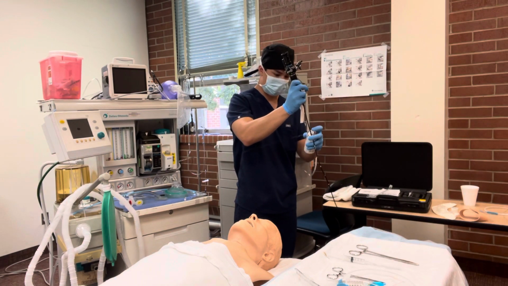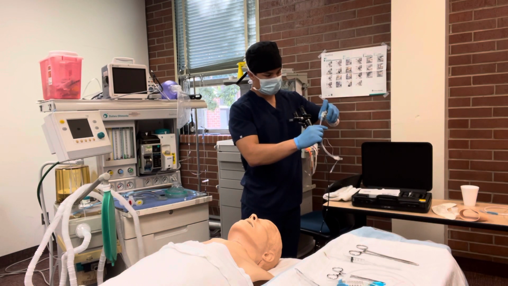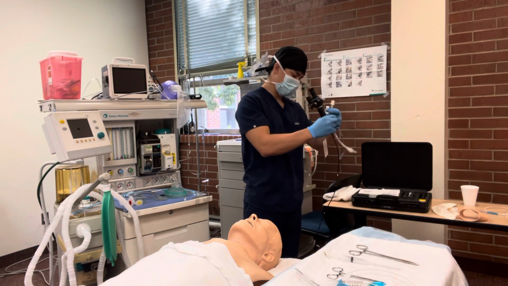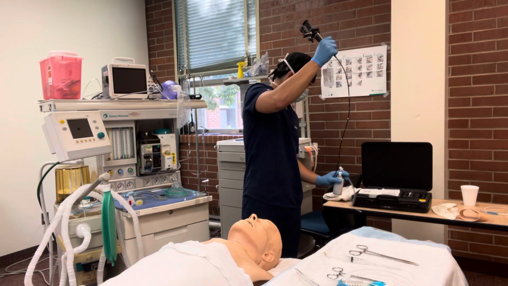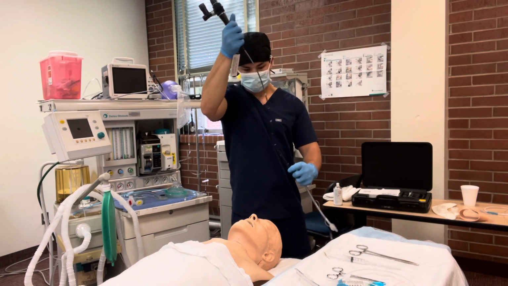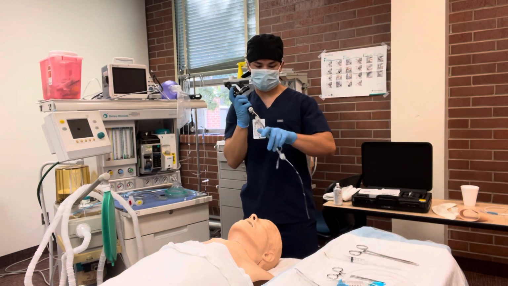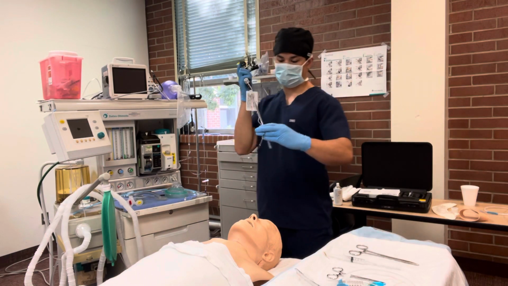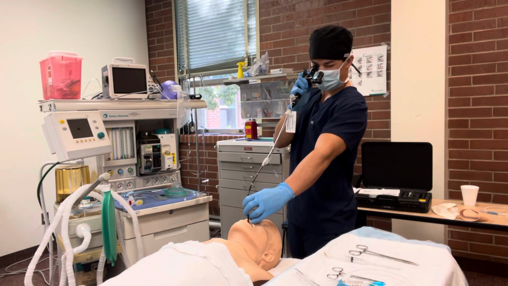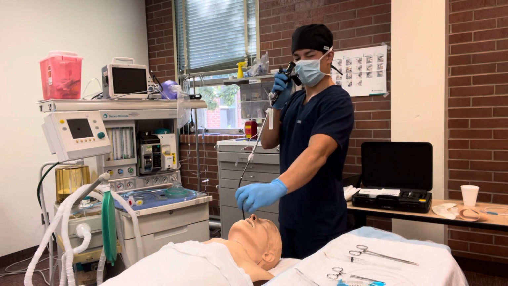So here's my scope. I'm going to lube this up. I'm going to extend the bronchoscope, insert into the airway. Turn on my light first.